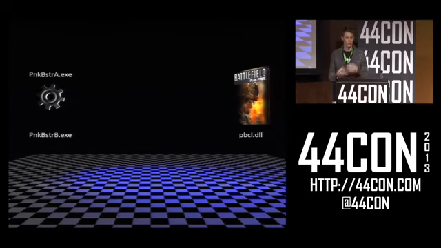When installing the game, it'll install the Punkbuster components, starting with Punkbuster A. Punkbuster A is just a loader service. Its primary purpose is to manage Punkbuster B. Both of these are Windows system services. Punkbuster B is the more invasive one: it interacts with the operating system, scans memory, scans processes, things like that.